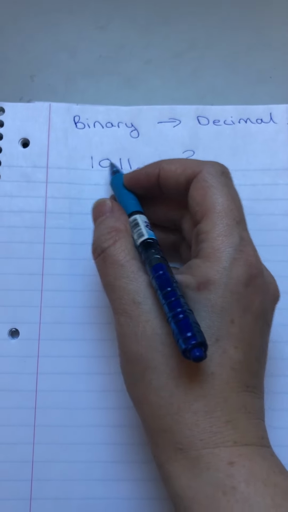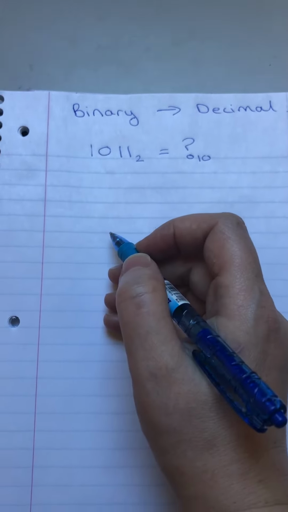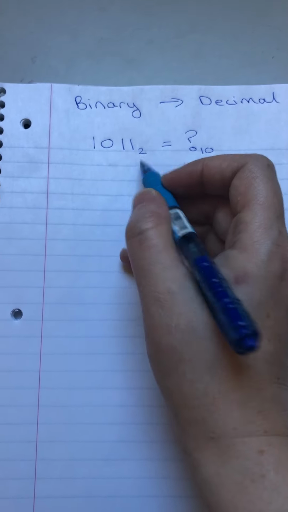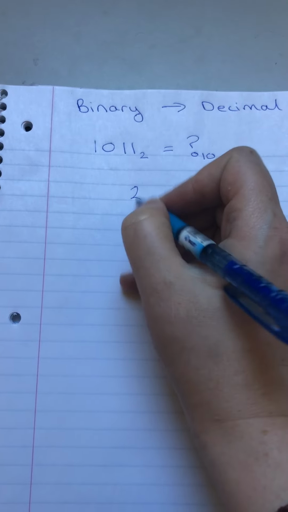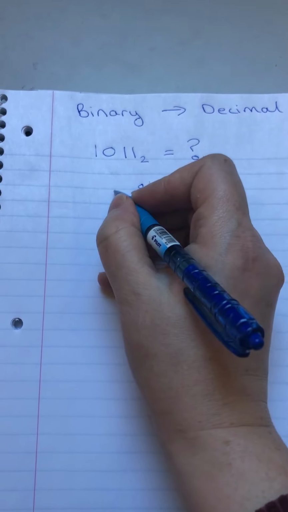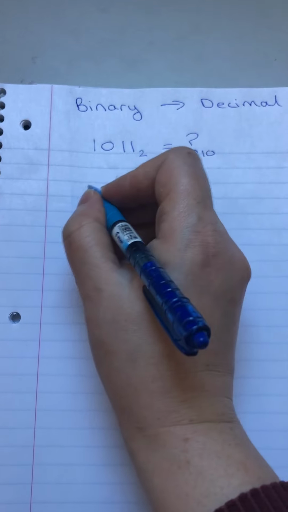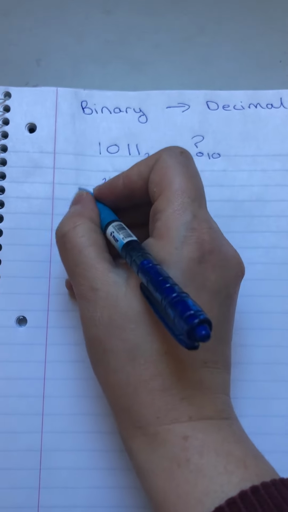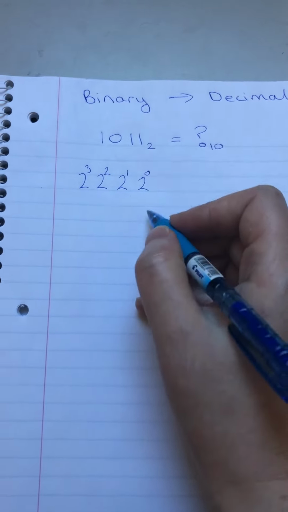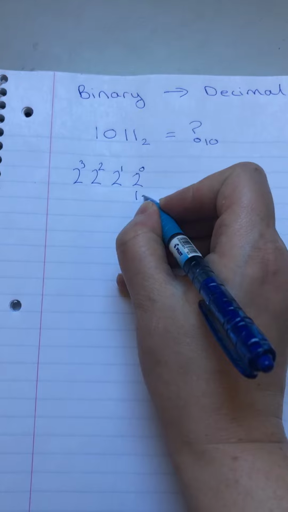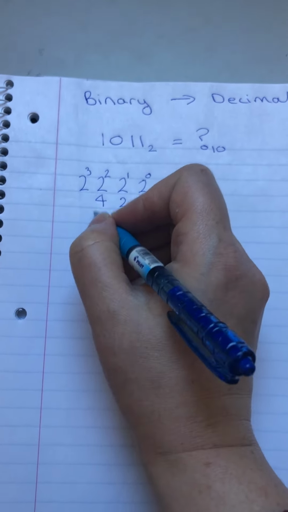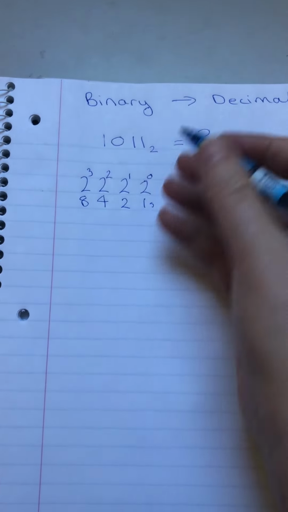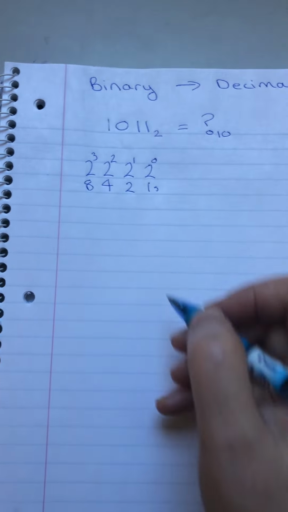A binary number has certain placements that you can write as columns. So since it's to the base 2, we write those columns 2 to the power. So the first column is 2 to the power 0. The next column is 2 to the power 1, 2 to the power 2, 2 to the power 3, and so on, if we were to go on. And what that means is that this column is the 1's column, this is the 2's, this is the 4's, and this is the 8's. Or for binary, it's just 1, 2, 4, and 8.